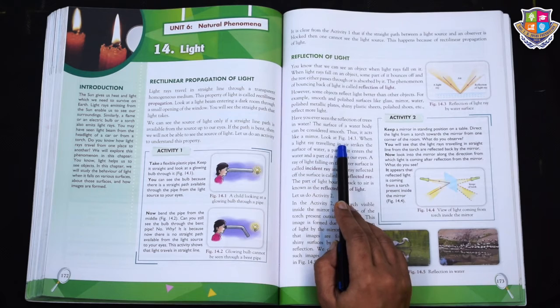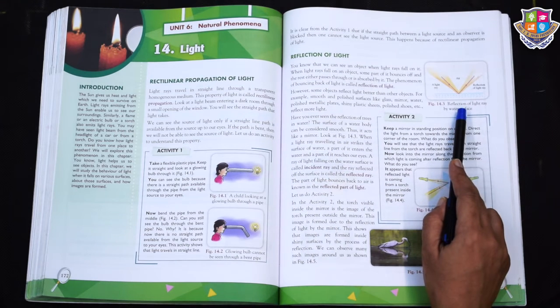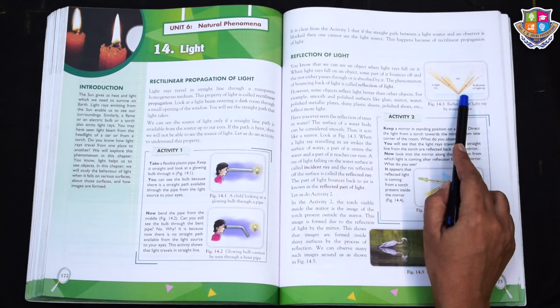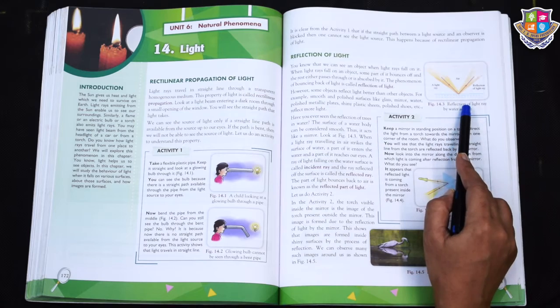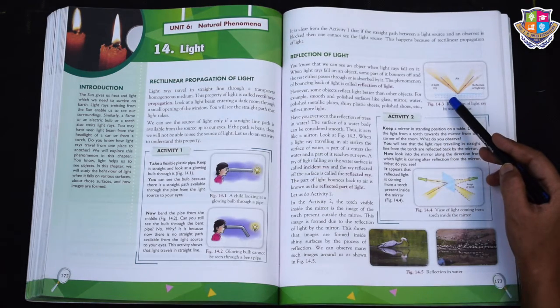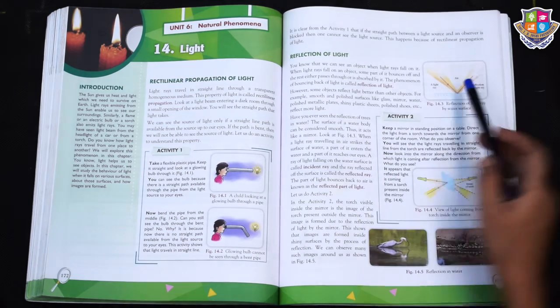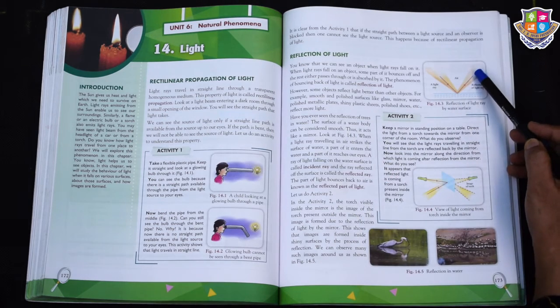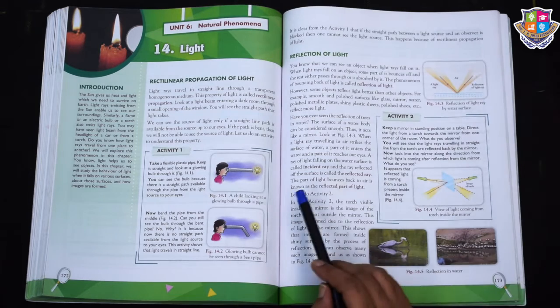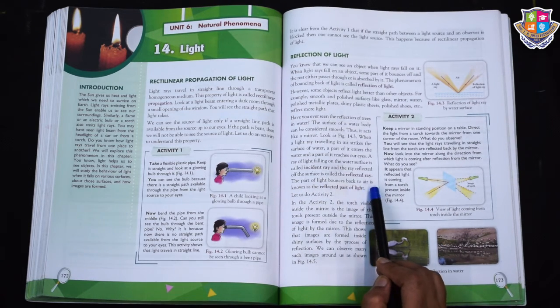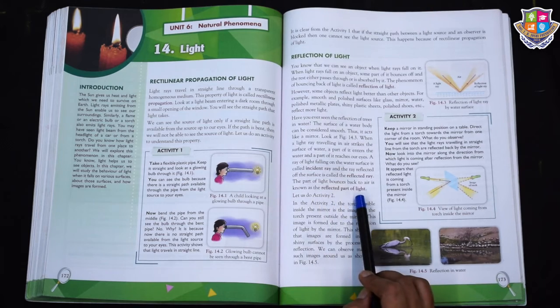Now look at figure number 14.3. When a light ray traveling in air strikes the surface of the water, a part of it enters the water and a part of it reaches our eyes. A ray of light falling on the water surface is the incident ray. This ray is an incident ray and the ray which is reflected back is the reflected ray. The part of light bouncing back into the air is known as the reflected part of the light.